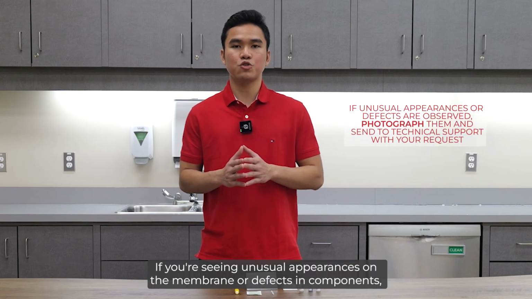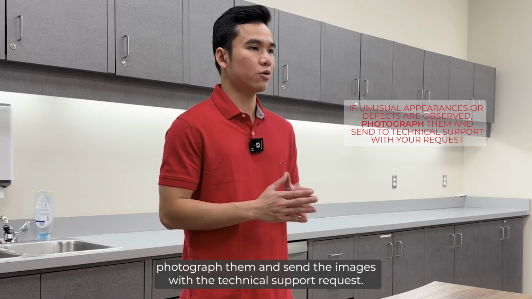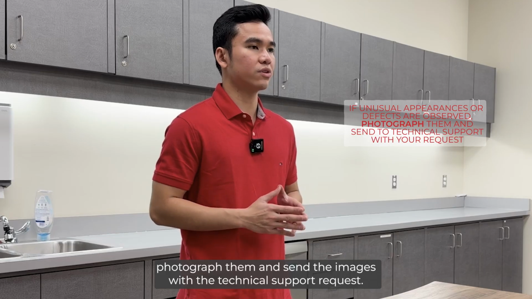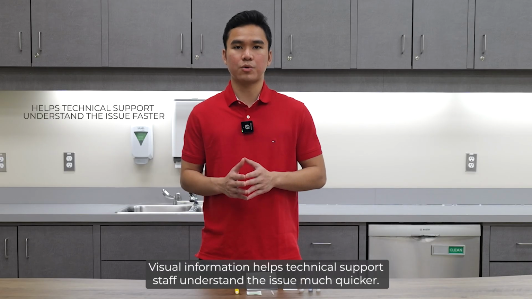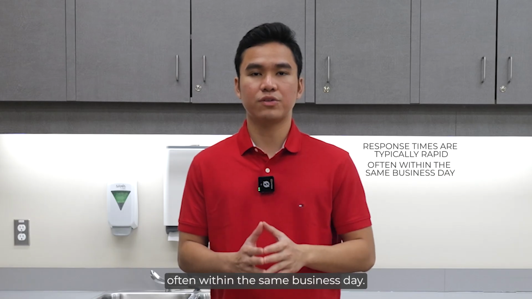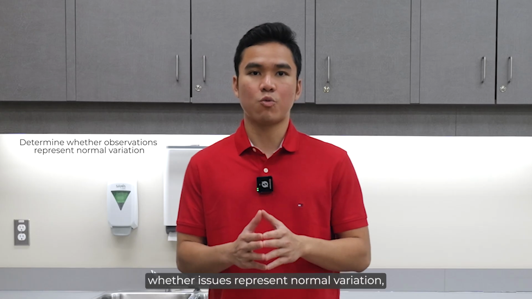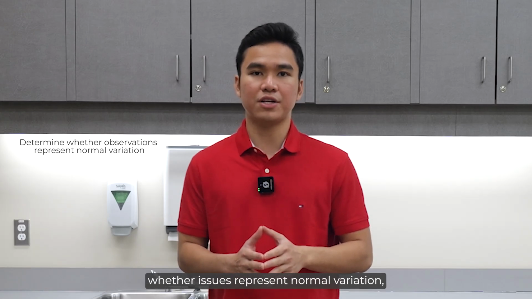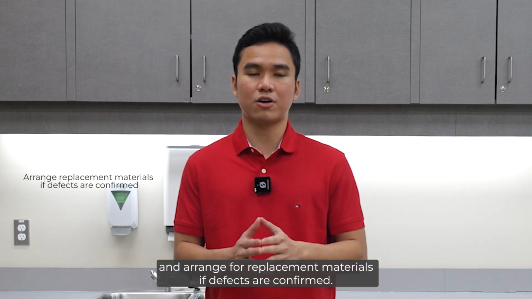If you're seeing unusual appearances on the membrane or defects in the components, photograph them and send the images with the technical support request. Visual information helps technical support staff understand the issue much quicker. Response times are typically rapid, often within the same business day. Technical support staff can advise on whether issues represent normal variation, help identify root causes, and arrange for replacement materials if defects are confirmed.